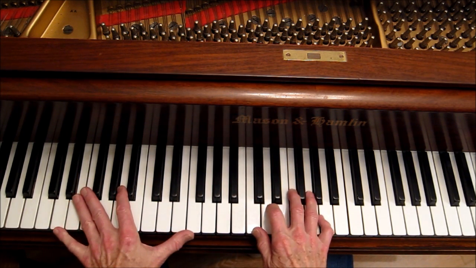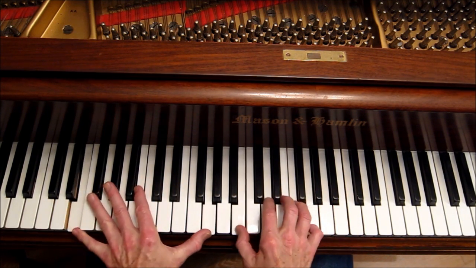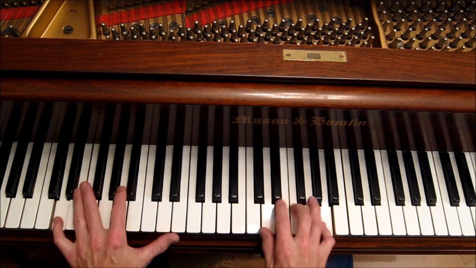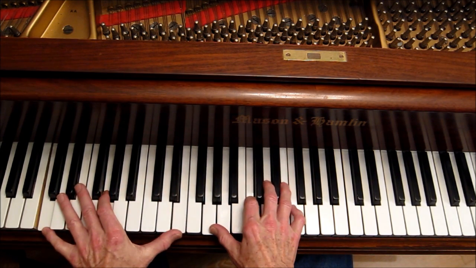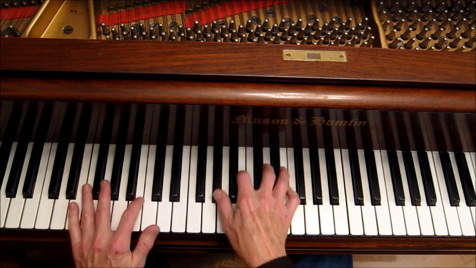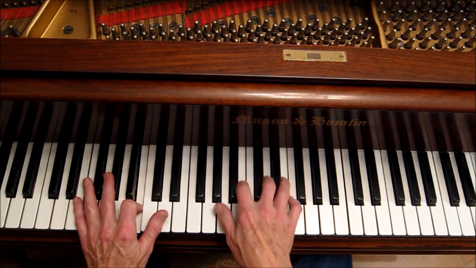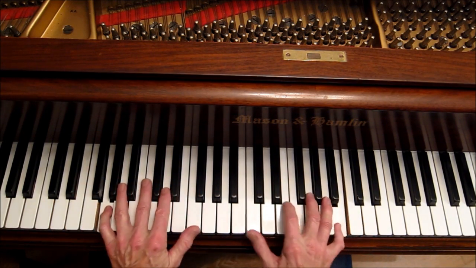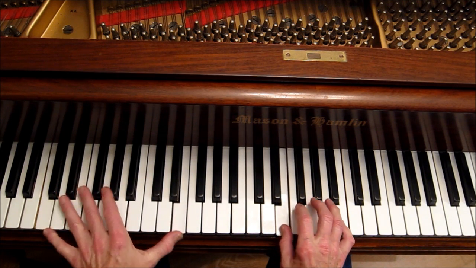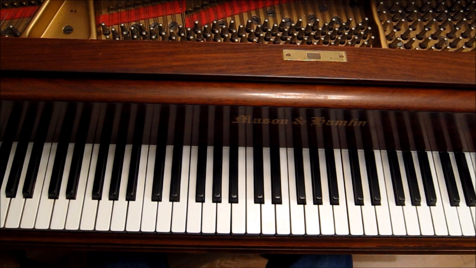So at the end of the song now, I have to get back to the relative minor. And those are just chords, there's no melody there, but it's getting us back to the relative minor. So there you have it for the 2-5 into the relative minor.